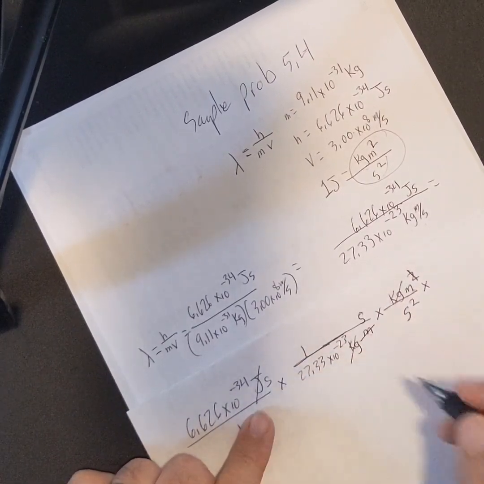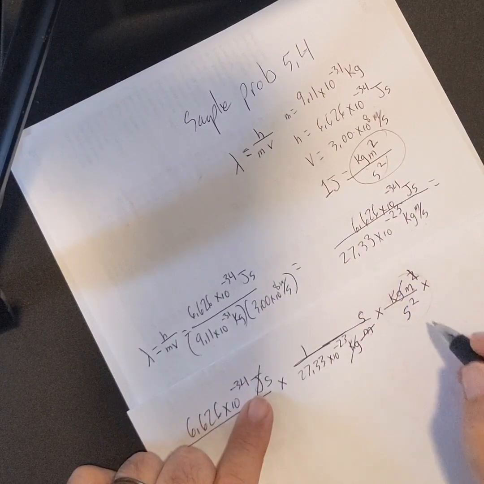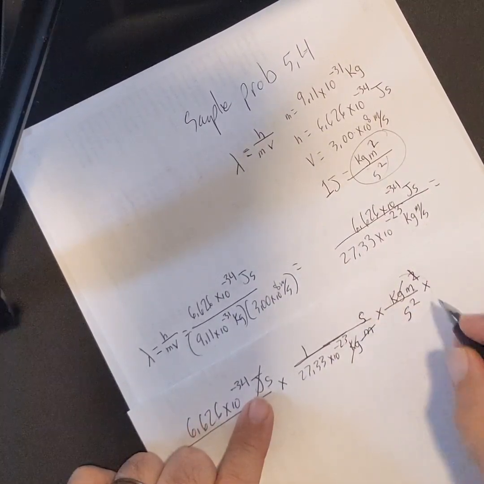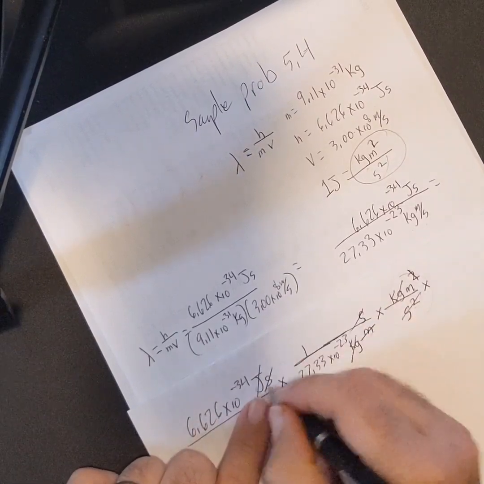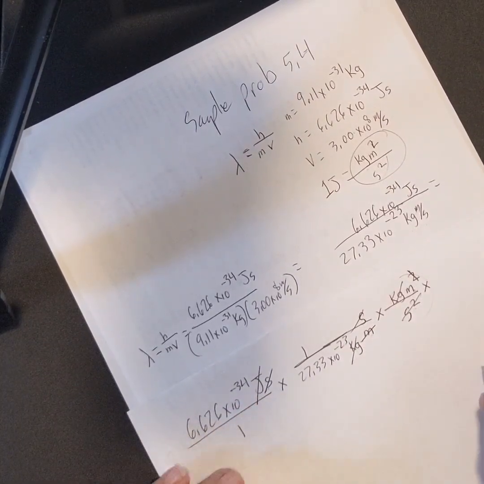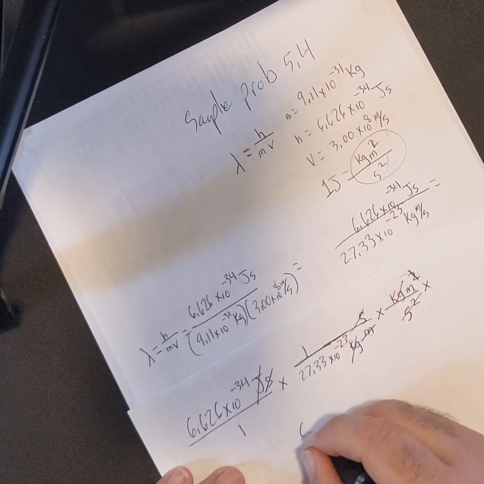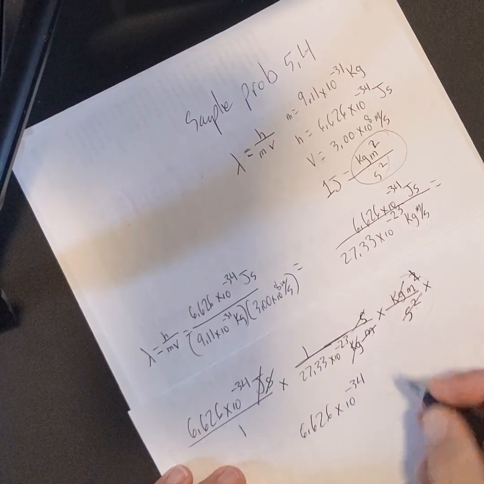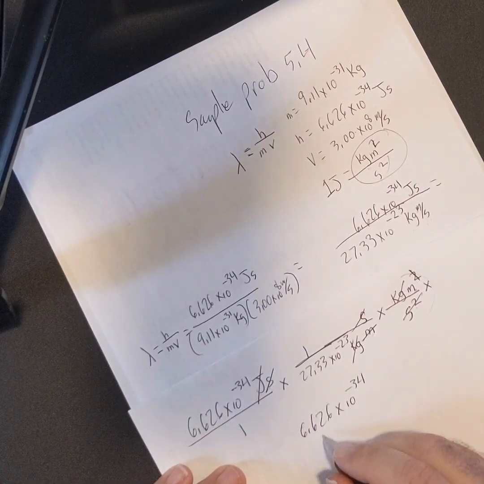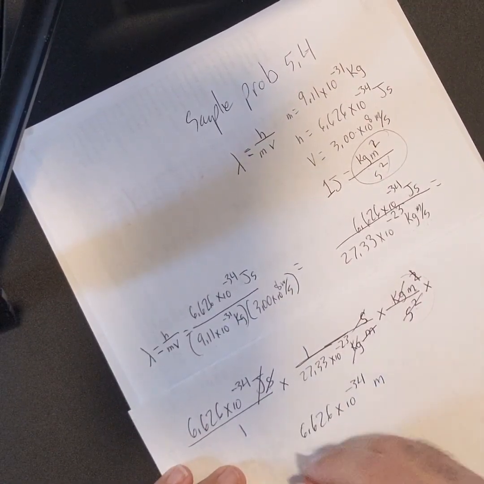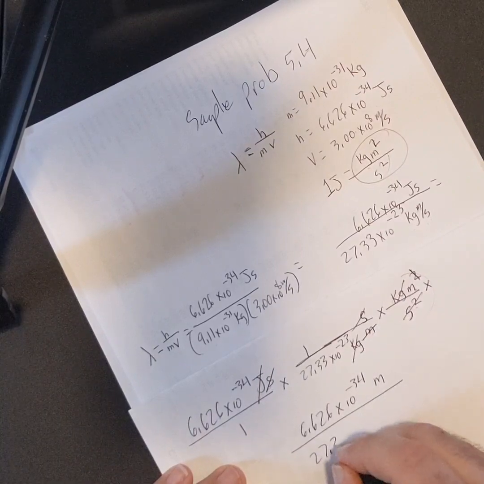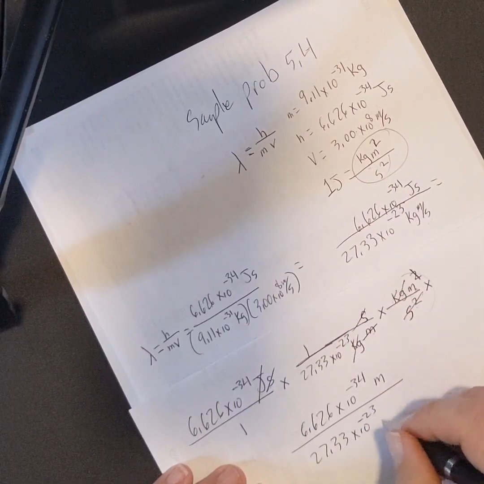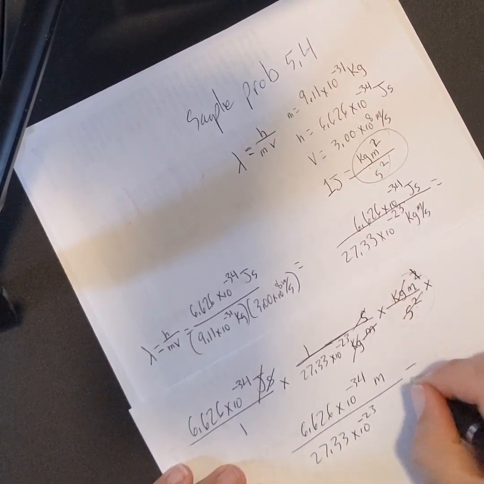This joule cancels because it's the same thing as this. This second times that second is second squared, so my seconds cancel. And so then what I'm left with is 6.626 times 10 to the negative 34th divided by 27.33 times 10 to the negative 23rd. There's no units because they are all canceled.